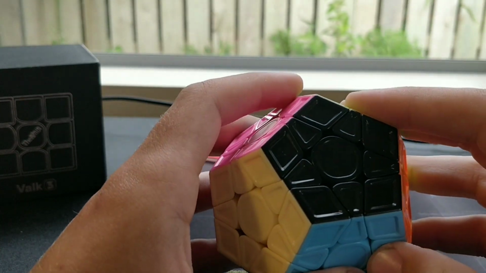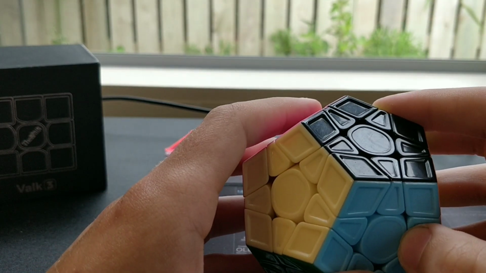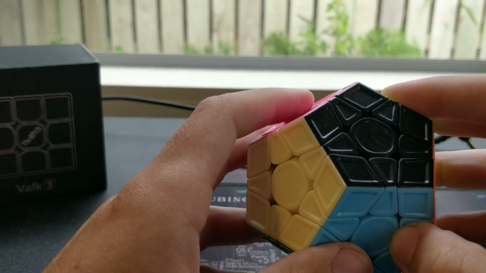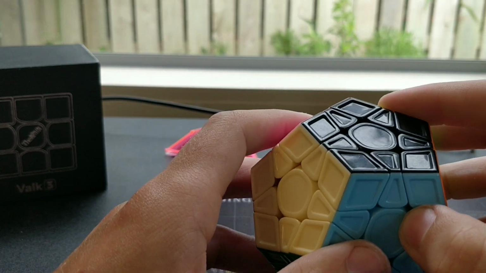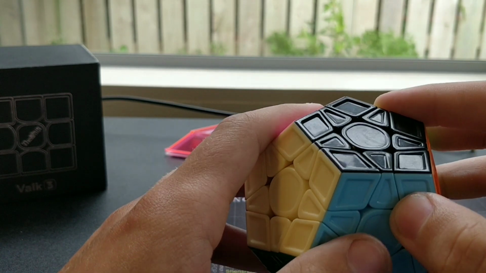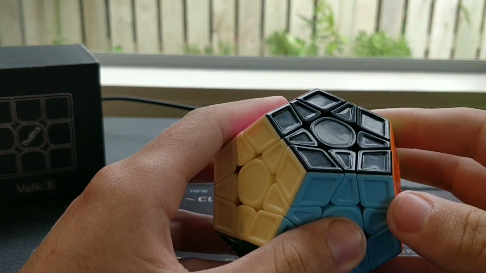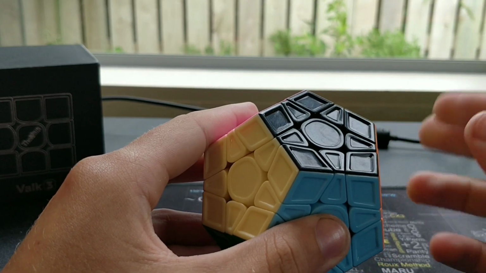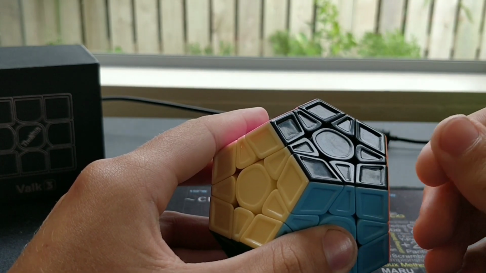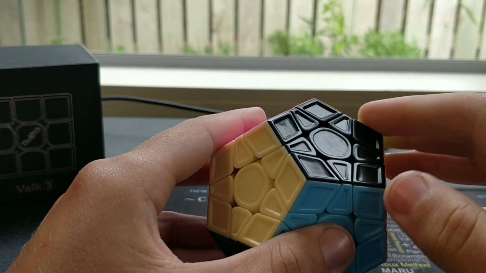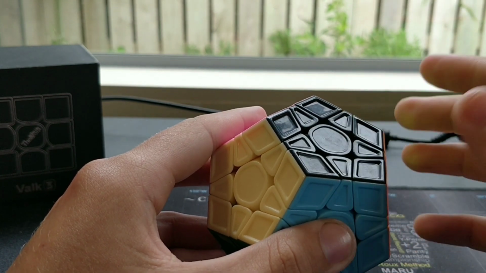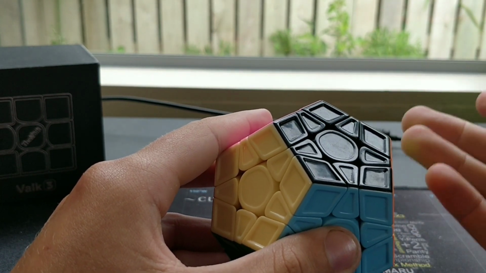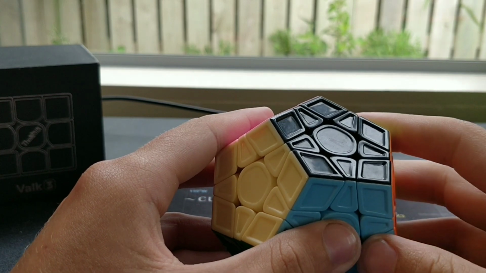I'll be describing cases based on how they're categorized in my document. If you haven't seen my document, it'll be linked in the description. I made it at the start of this year. It's, I think, a better system for grouping Megaminx PLLs than the old system, which was popular for a while. I won't get into why it's better for now, but the general consensus is it's better.